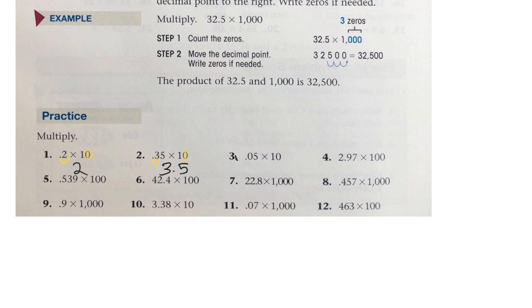So we have, for number 3, 5 hundredths times 10. If we move the decimal place 1 space to the right, now the new decimal is 5/10 instead of 5 hundredths.